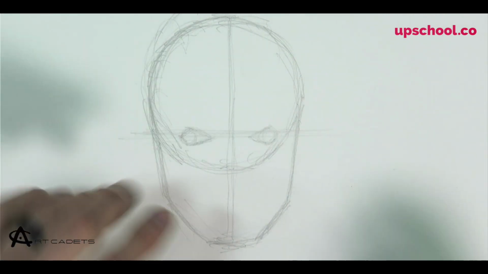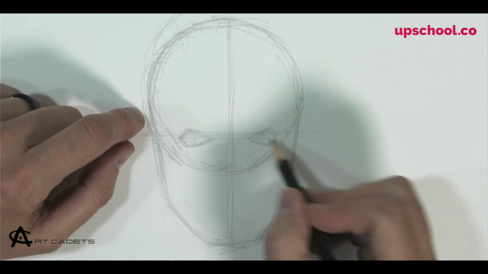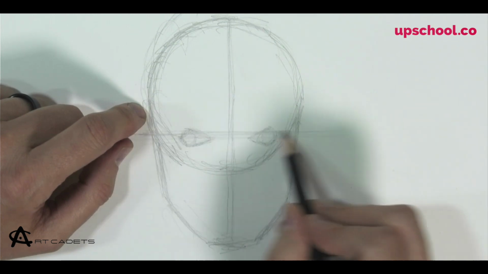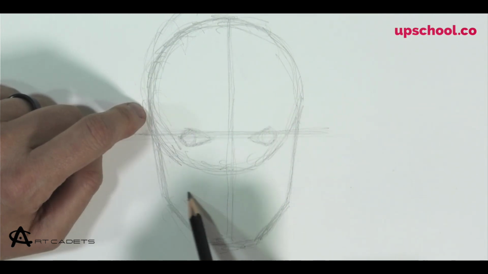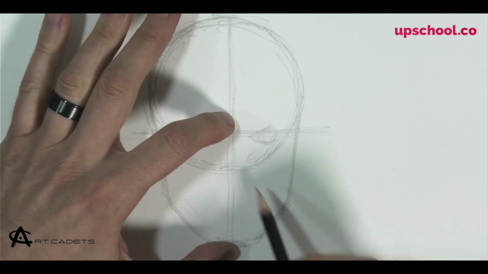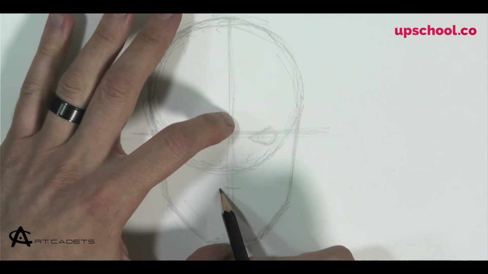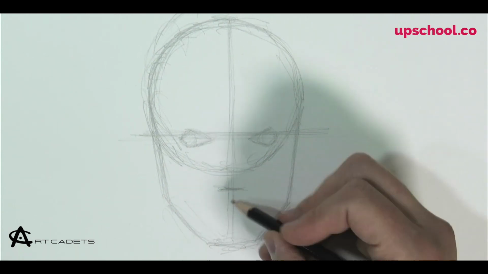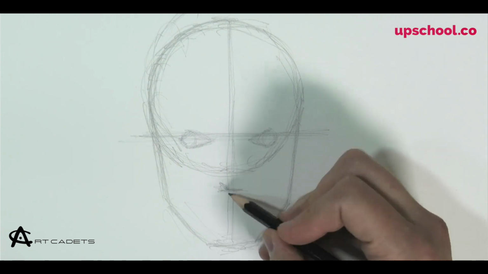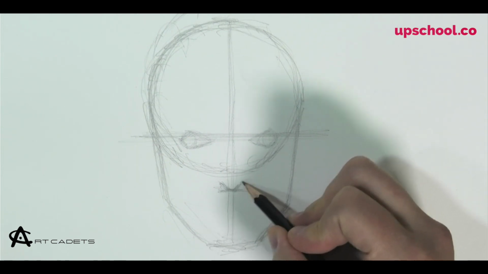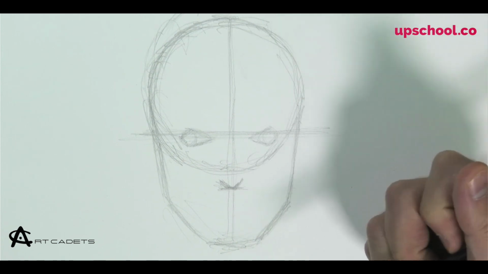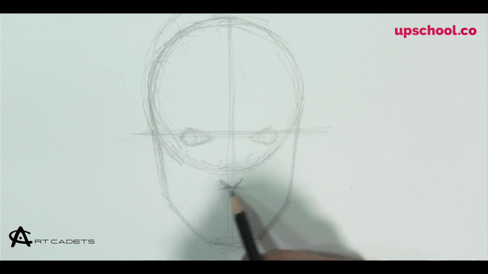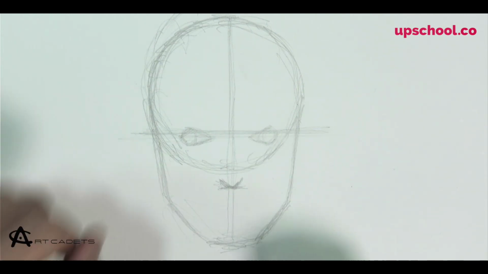There aren't any lines here for an iris or a pupil or anything like that. I'm going to keep it really simple. Halfway down from this eye line to the bottom of the chin is going to be the nose line. So I'm going to take a look at this distance and I'm going to make a line here. That's going to represent where the nose of our person is going to lie. And I'm going to make a U shape on here to represent where the nose is going to be. Now, some people may have wider noses, some people may have smaller noses. It depends on the person you're looking at.